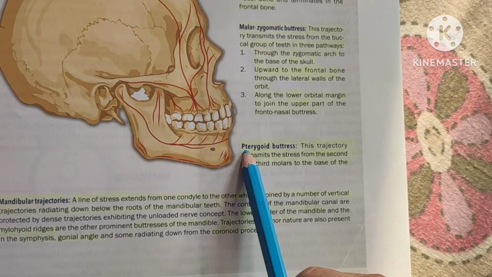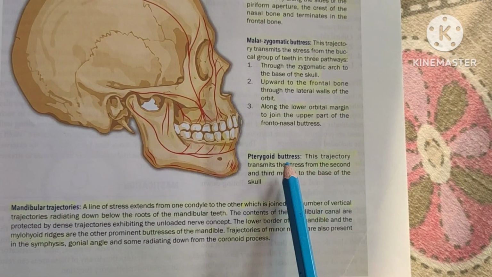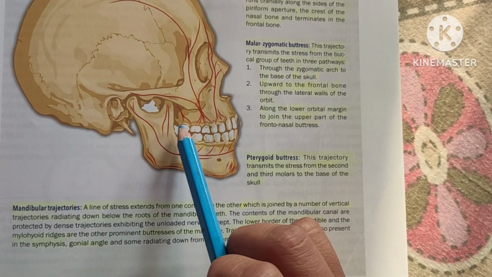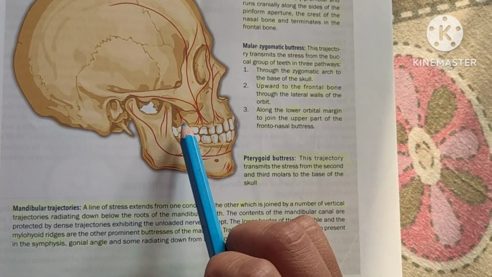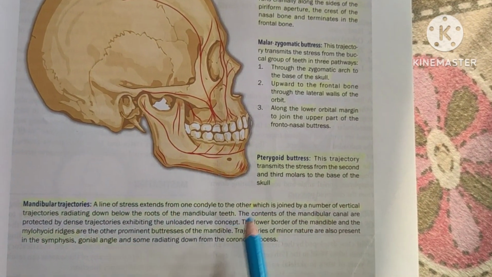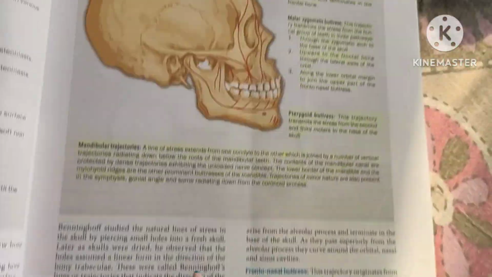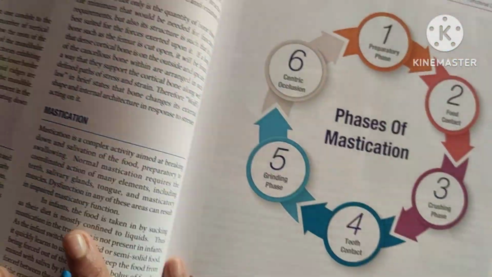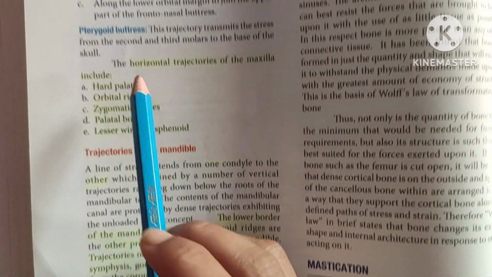Now third is the pterygoid buttress. This trajectory transmits the stress from the second and the third molars to the base of the skull. Now next, having studied the vertical, we'll study the horizontal maxillary trajectories.